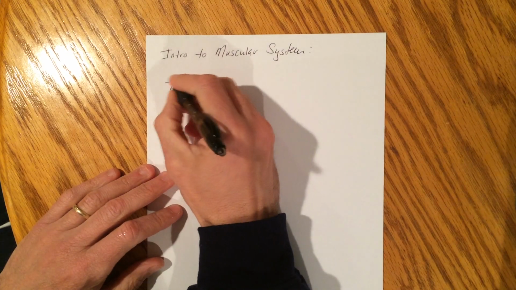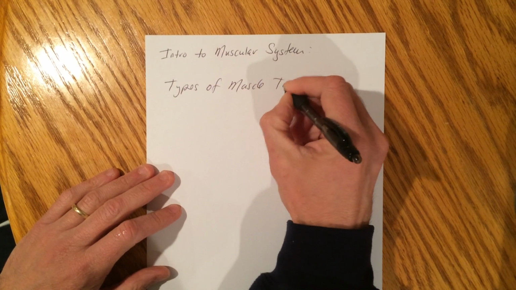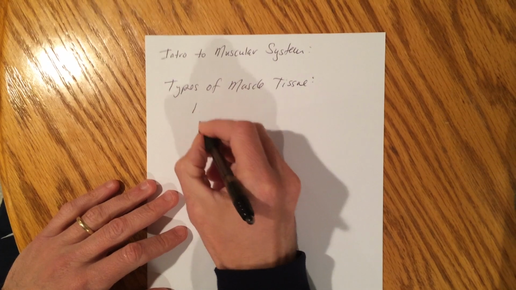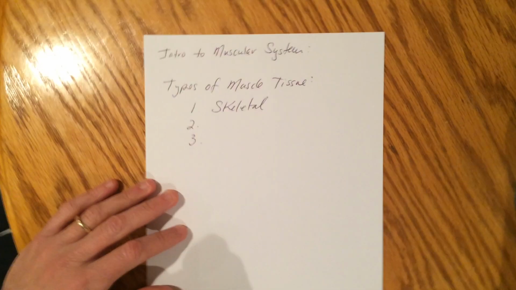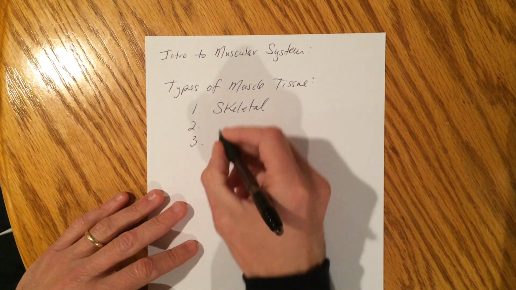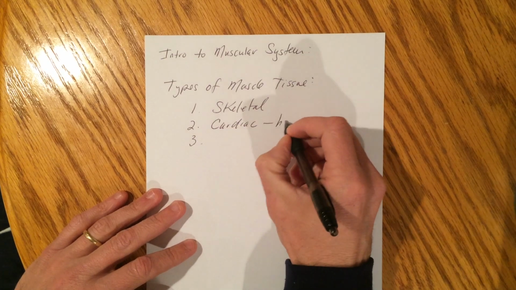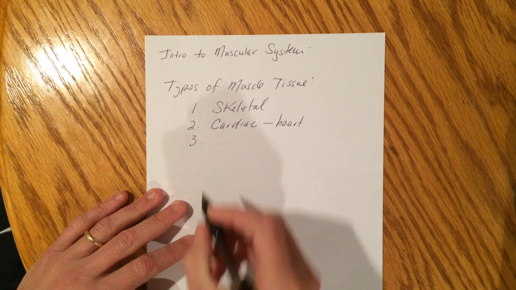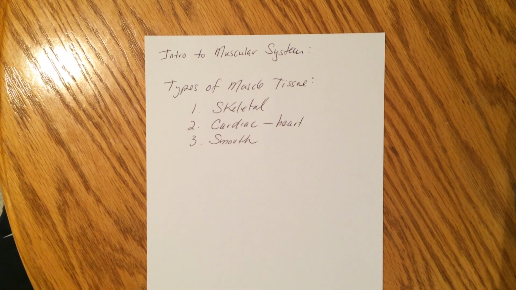Let's talk about types of muscle tissue first. I'll try to write big enough for you guys to see. Types of muscle tissue, and you guys know we already reviewed this. There are three basic types. Skeletal, which you guys know is always generally found attached to some type of bone or part of the skeletal system. The next is cardiac, only found in one place, and that's the heart. And you guys can go back and review the content on that if you have your notes with you. And number three is smooth muscle tissue. Very specialized and found in a handful of locations.